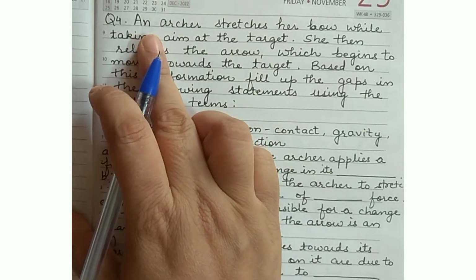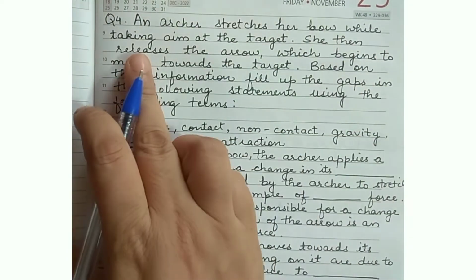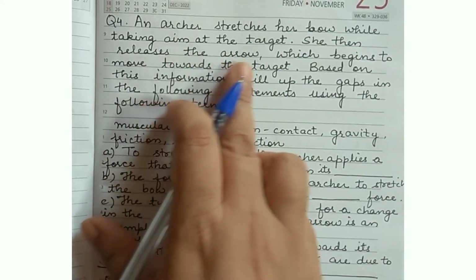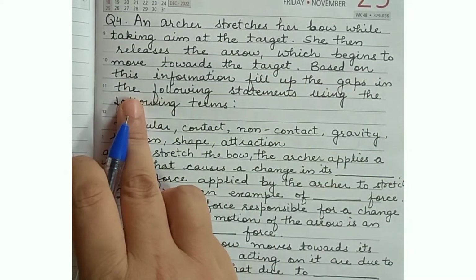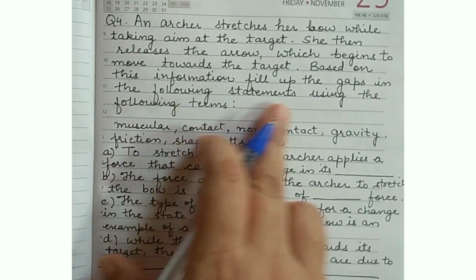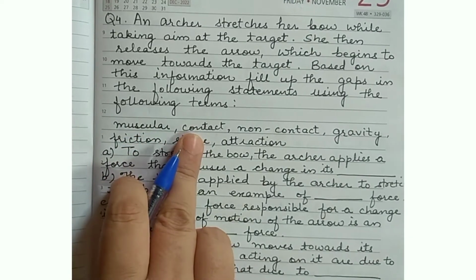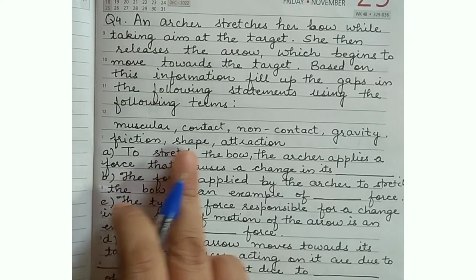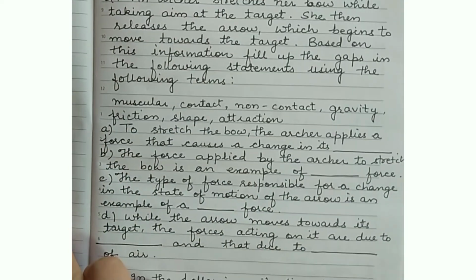Now next question number 4 is an archer stretches her bow while taking aim at the target. She then realizes the arrow which begins to move towards the target. Based on this information, fill up the gaps in the following statements using the following terms. Now, muscular, contact, non-contact, gravity, friction, shape, attraction. Use all these terms to fill the blanks.